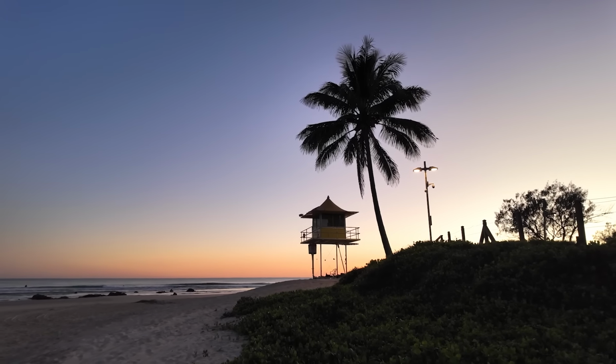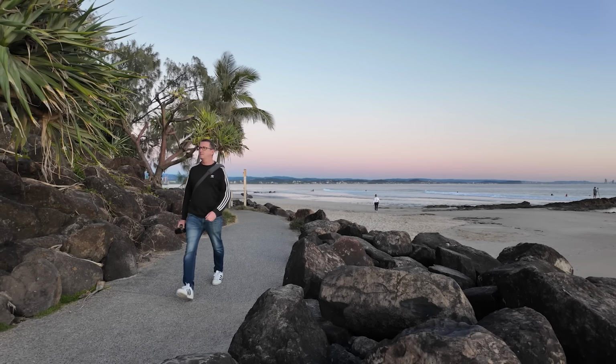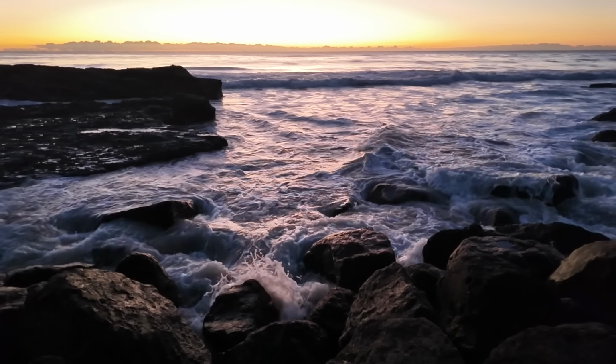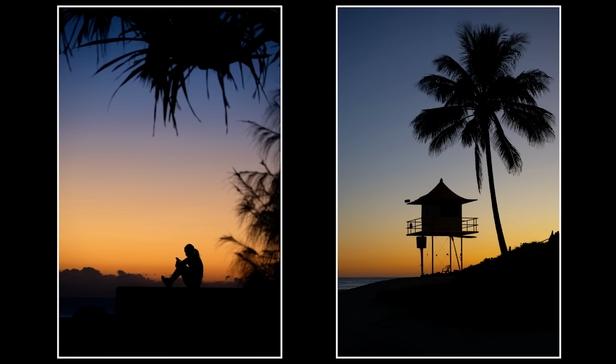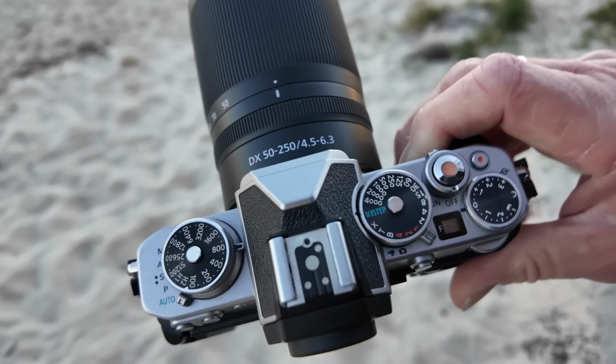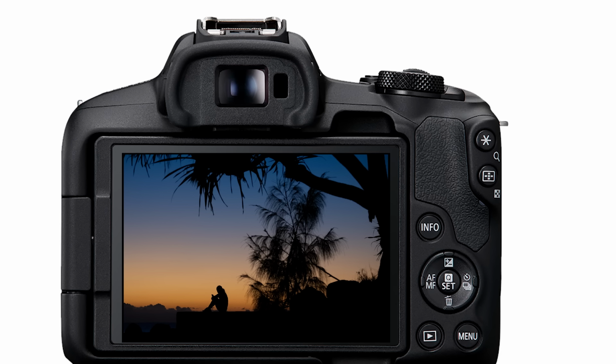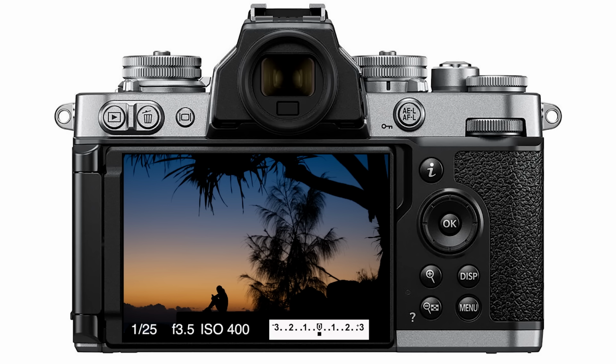To show how this works, a few days ago I was on the beautiful Gold Coast at Coolangatta, capturing a few silhouette images just prior to sunrise. I was using a Nikon ZFC, but this demonstration will apply to any camera that has manual functions. So here are my camera settings: ISO 400 and a shutter speed of 1/25th of a second, which is a fairly slow shutter speed. The aperture is set to the widest the kit lens will allow, which is f3.5, and the camera's meter is showing a balanced exposure, so it's all good.